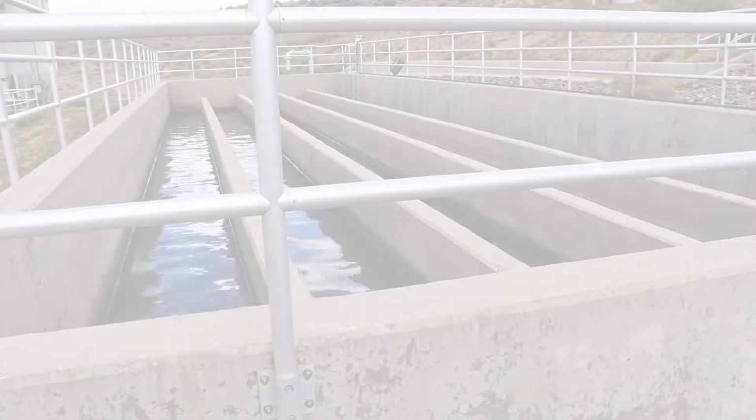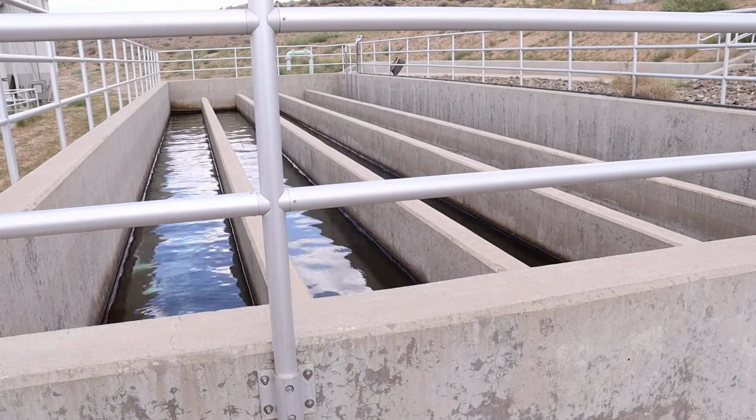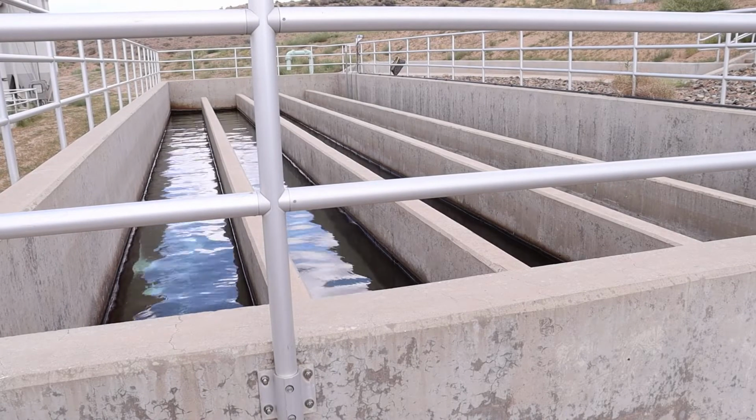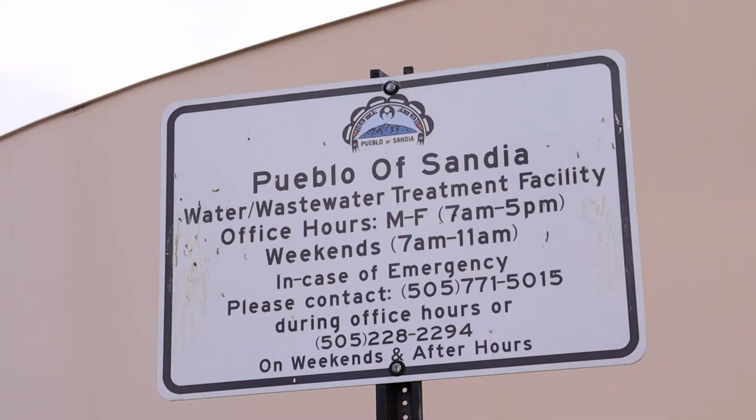Have you ever wondered why your wastewater bill is more than your water bill? Drinking water and wastewater are part of our daily lives, and each require different treatment processes to make them suitable for use. To illustrate these treatment processes, we will be visiting the Pueblo of Sandia's water and wastewater treatment facilities in central New Mexico.